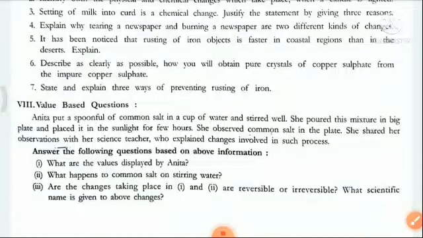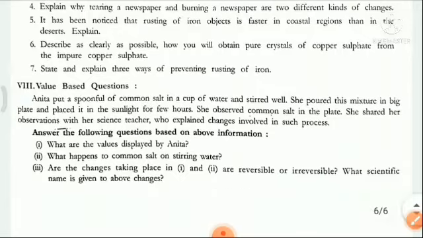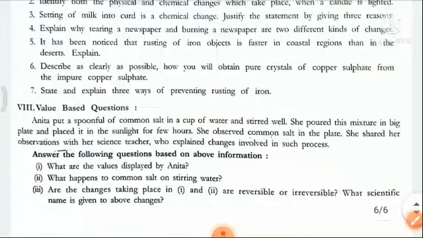Yes, so we know that for rusting to occur we need moist air. So where the moisture in the air is more, rusting will occur at a higher speed, or faster. That is why in coastal regions we see that rusting is higher.